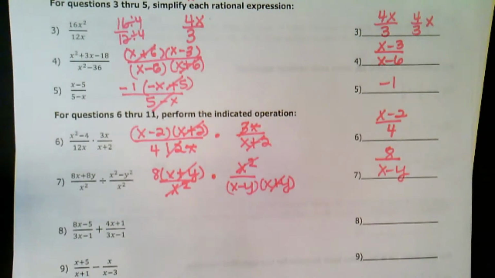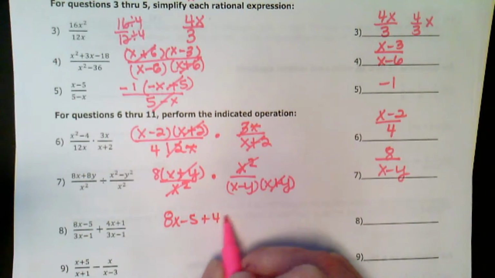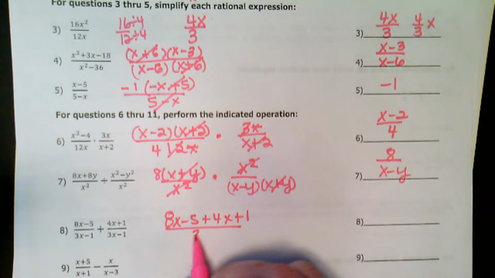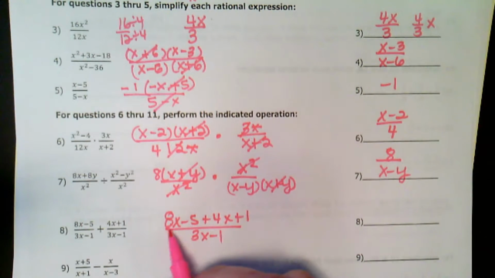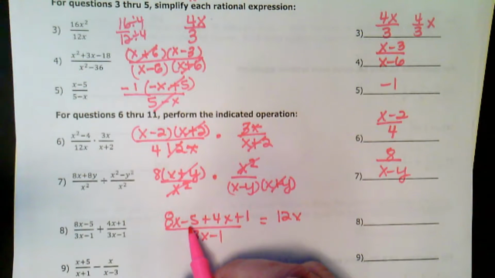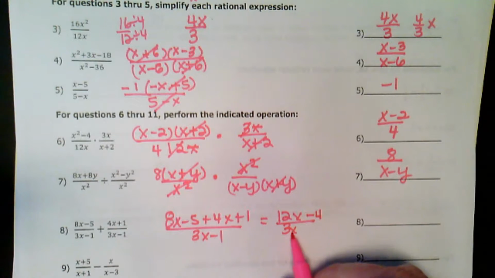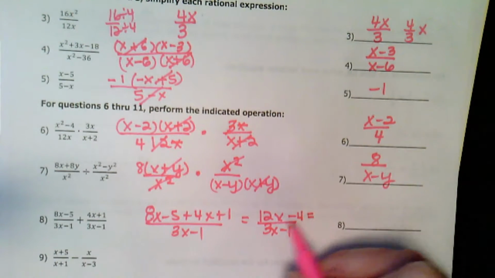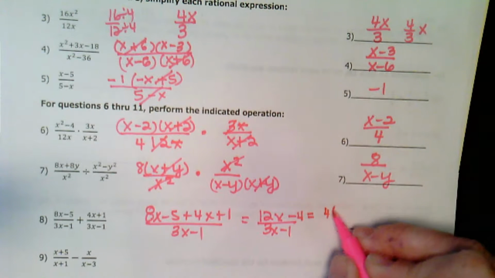Alright, number 8. Goal is, when you're adding, is to have the same denominator. So in this case we are. So that means everything on the top can be combined and then put over the same denominator. And we want to simplify. So 8x plus 4x is 12x. And minus 5 plus 1 is minus 4. Still over the same thing. I'm going to go ahead and factor this to see if it helps. So I can take a 4 out of there.